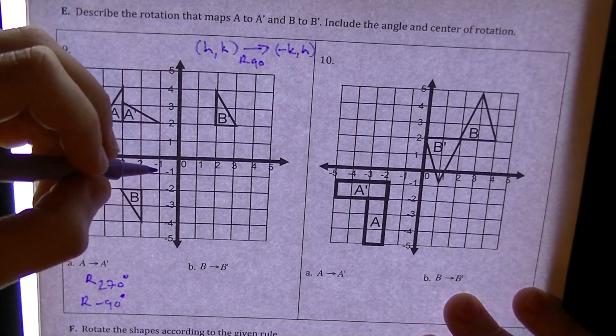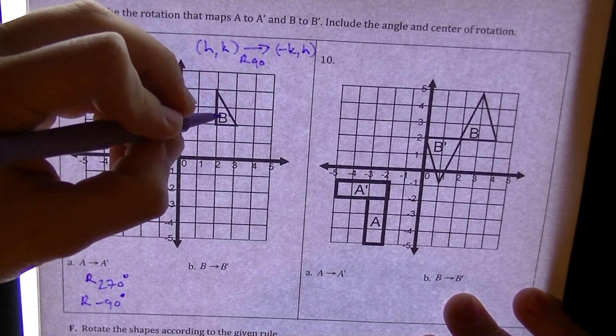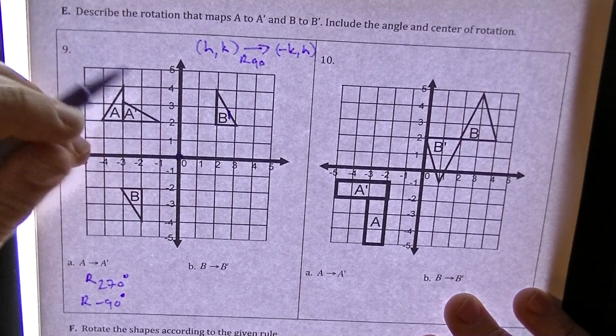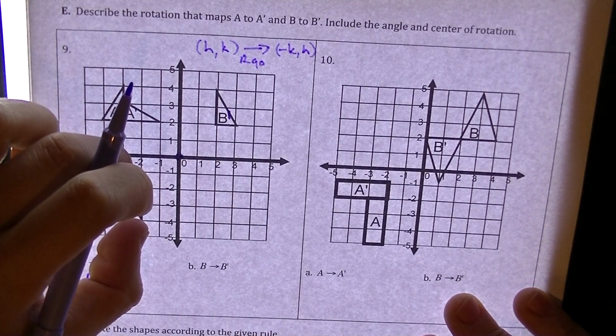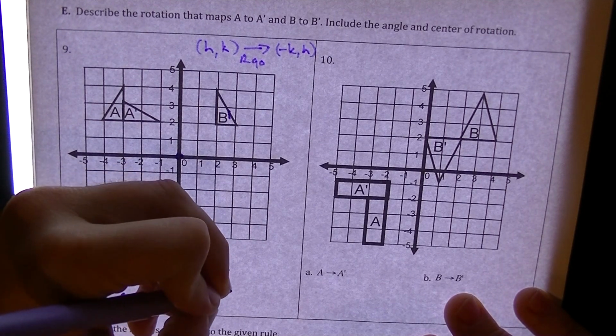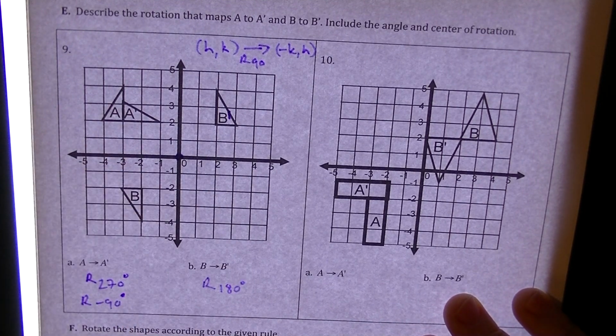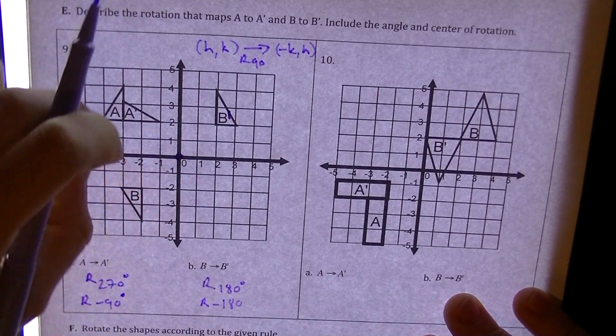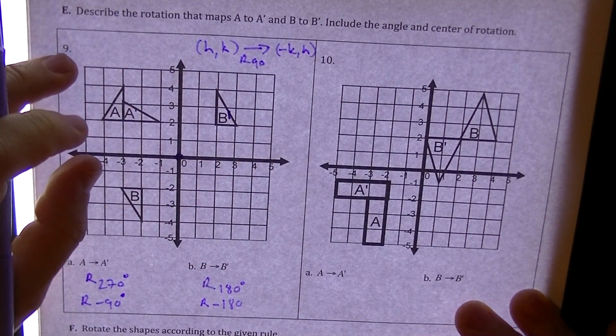And let's see, for B and B prime, here's B. B prime is right over here, even though the prime you can't see too well. Here's my center of rotation. It looks like I went counterclockwise this way, 180 degrees. I rotated 180 degrees here, or I rotated -180 degrees. Clockwise, it's going to bring me the same way.